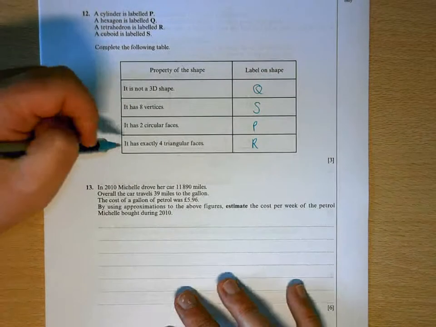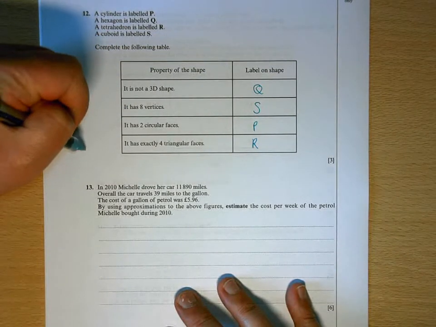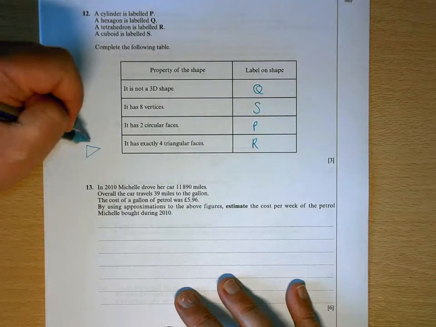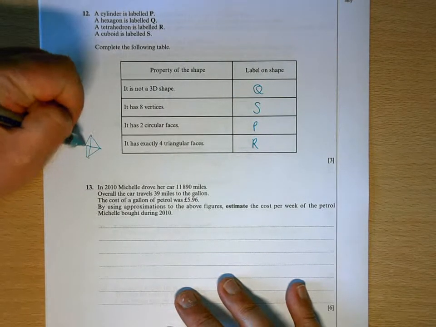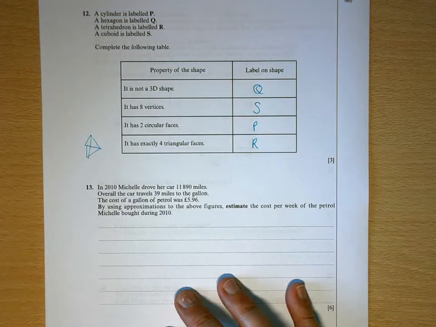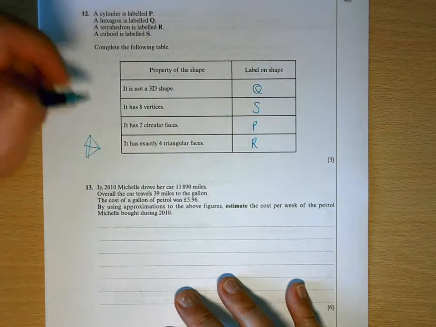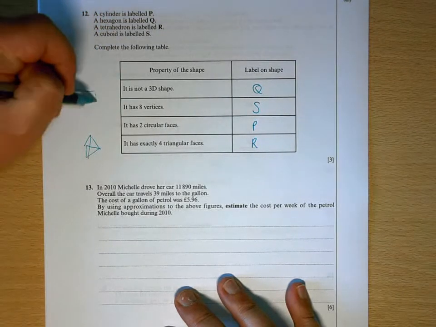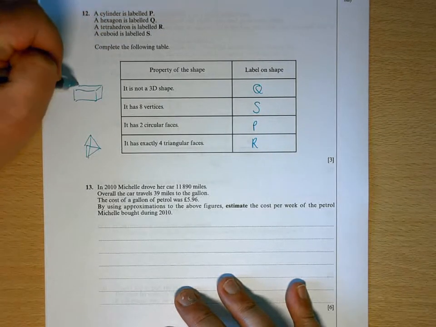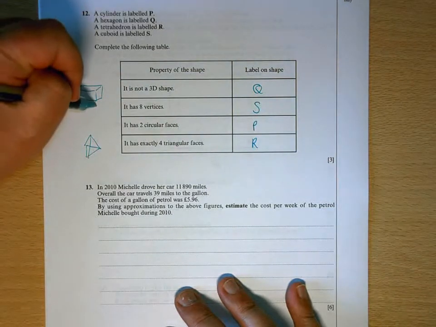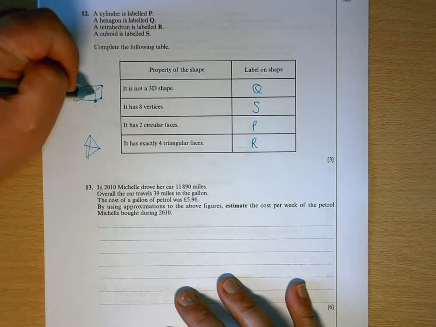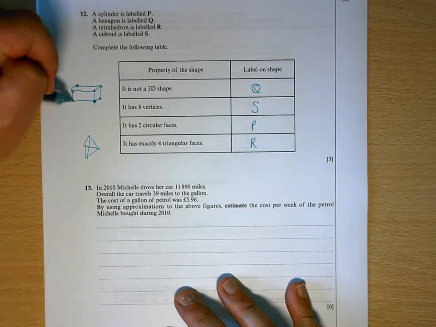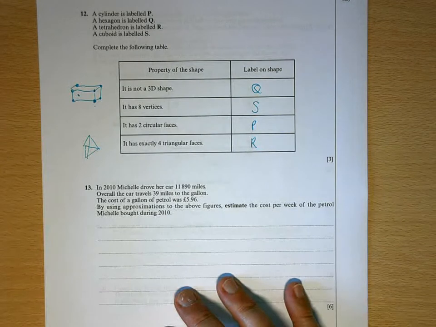And that's exactly right. A tetrahedron is a triangular based pyramid, so it would have that on the base, and then it would have the sides coming down like that. And a vertex is a corner, so on your cuboid, which looks like that, each of these, 1, 2, 3, 4 are the vertices. So there's 4 there, and then there's another 4 on that side, making 8.